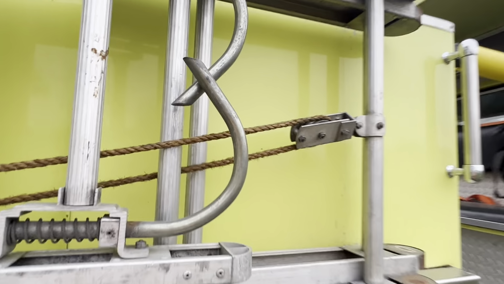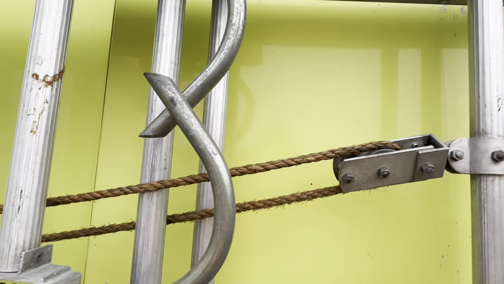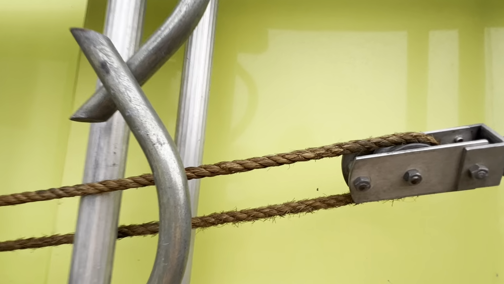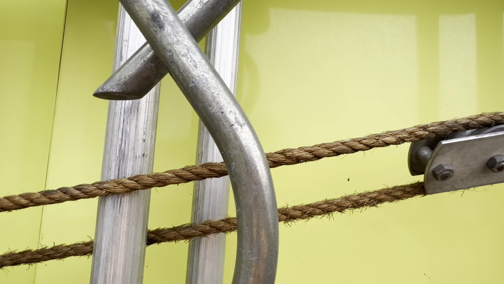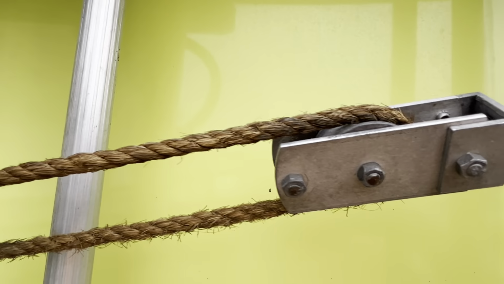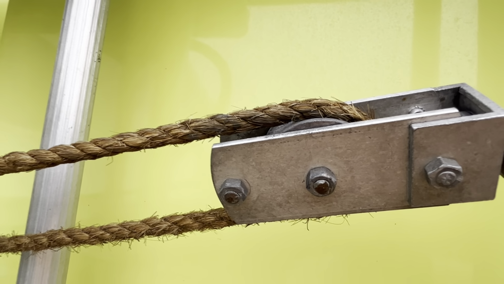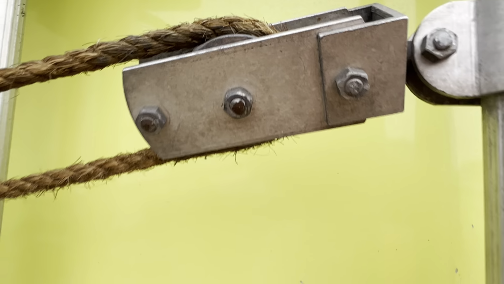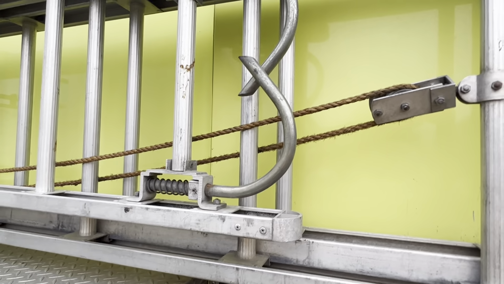Halyard, that's the rope that you use to raise the extension ladder. This is an older style ladder, obviously, so it's got more of the natural material rope. A lot of them have synthetic rope now, but it's all the same kind of task. And there's pulleys, which just help the halyard move smoothly.